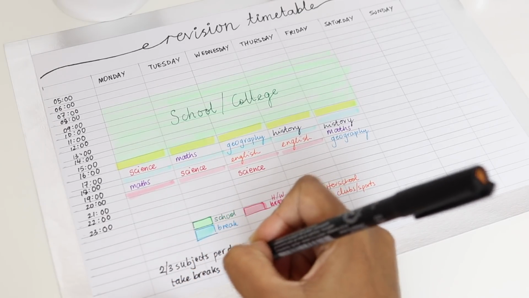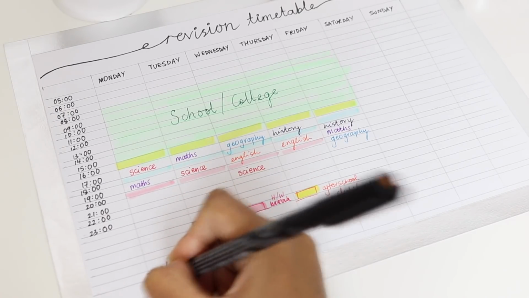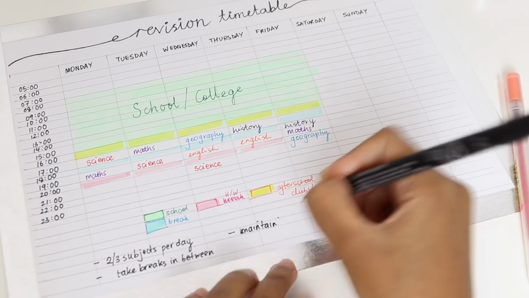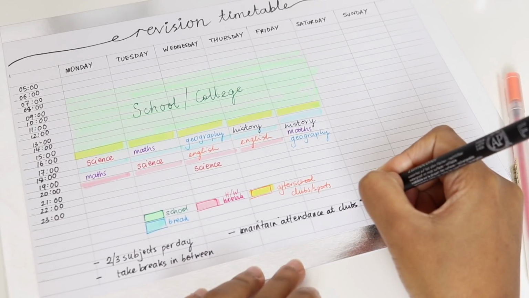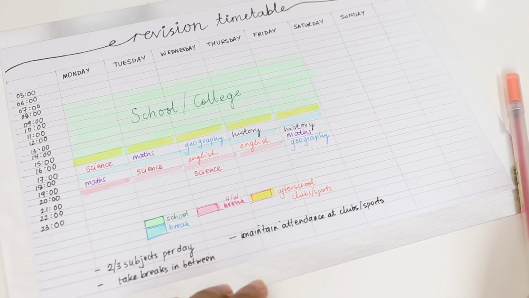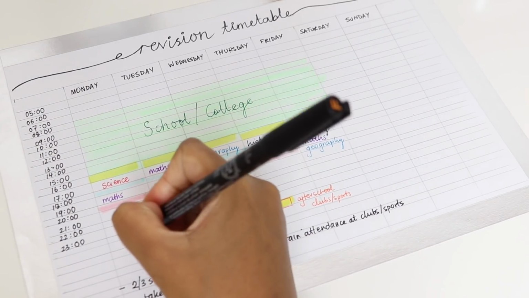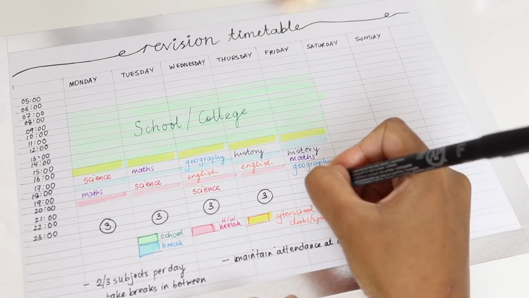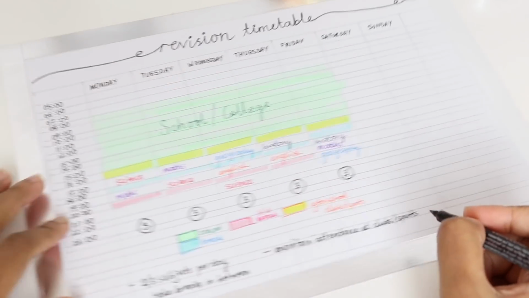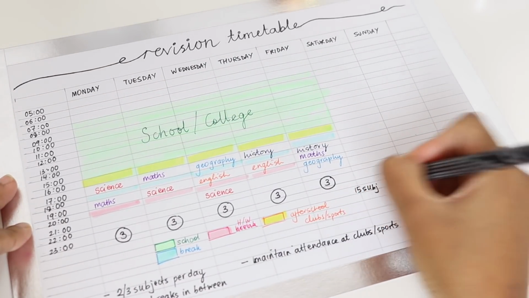Psychology has shown that retention decreases rapidly after even 45 minutes. So it is really important that an hour is the maximum that you spend on a specific subject. I've also blocked out some time for after school clubs or for sports, and this means that you're giving yourself the time to maintain your social life.